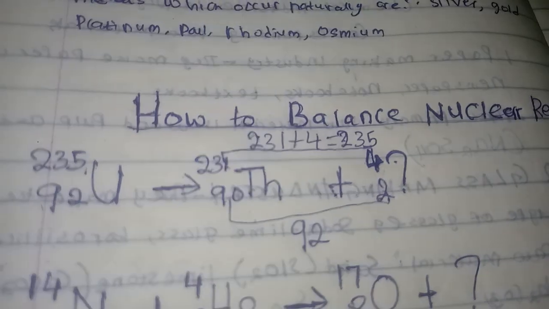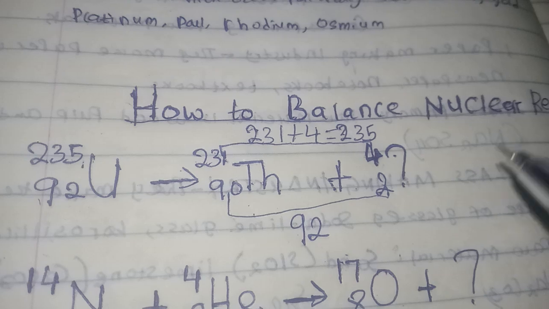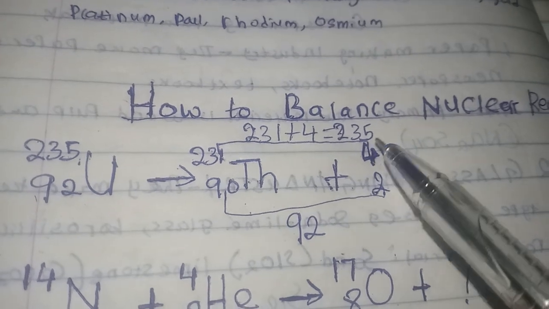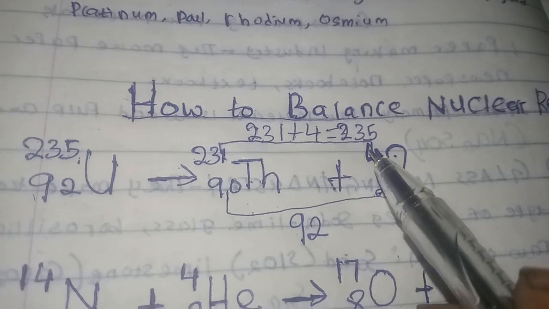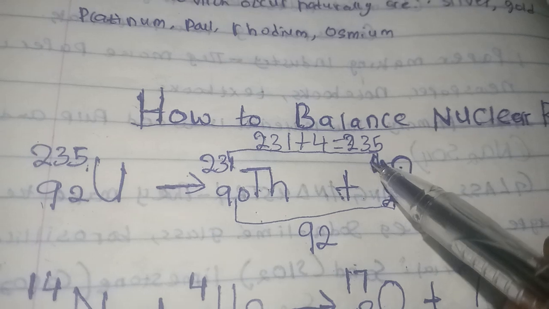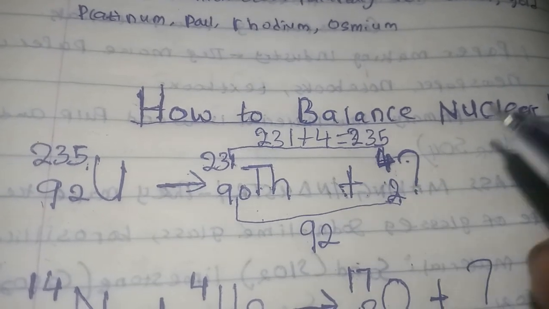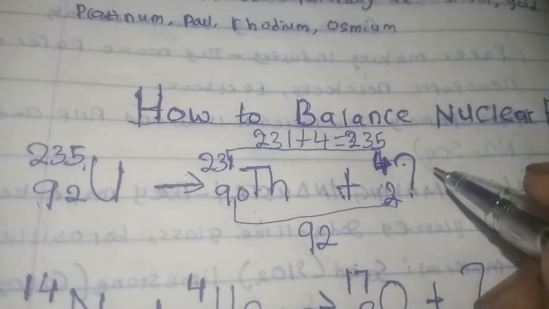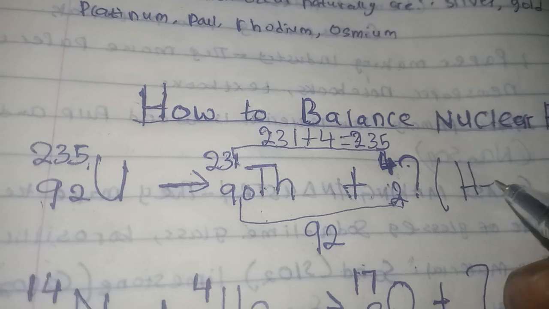The next thing you need to know is to identify the radiations. This one is similar to a radiation called the alpha radiation. Looking at the symbol and the numbers, we have a mass number of 4 and an atomic number of 2, and the symbol is represented by helium.